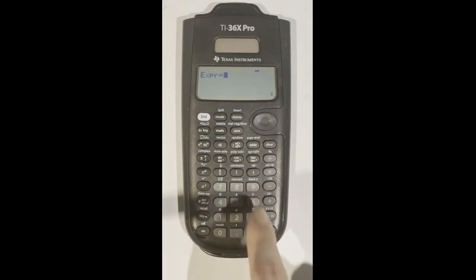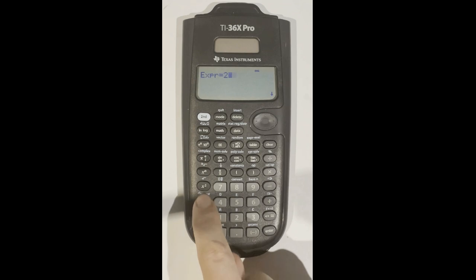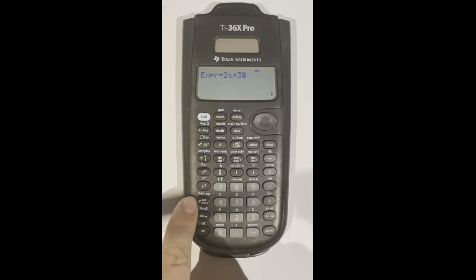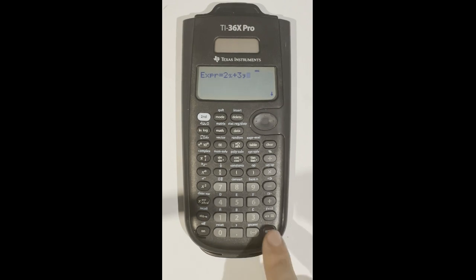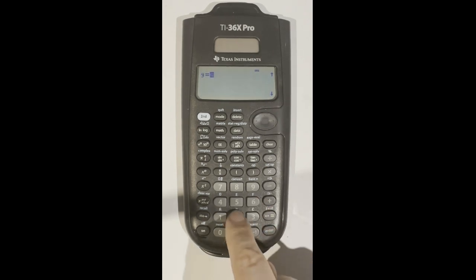And there you go. We can even do this if we have more than one variable. So let's go to expression. We're going to do 2x plus 3. And if we just hit this button more than once, we get other variables. And then we can put in the value for x and the value for y. And there you go.